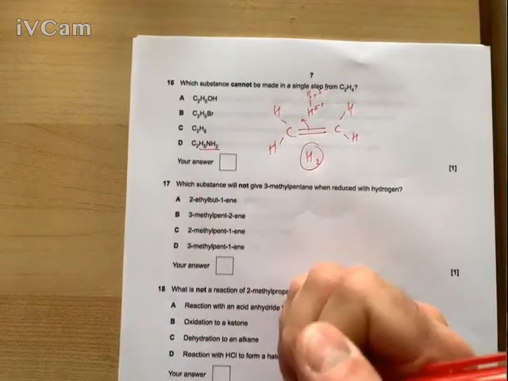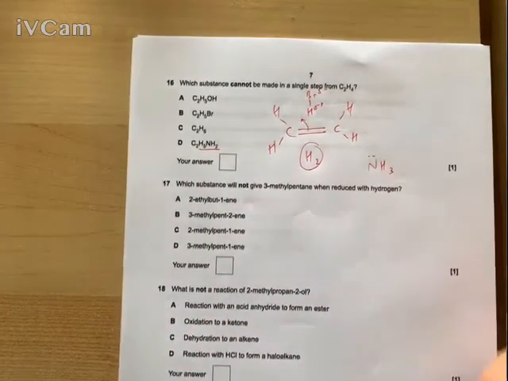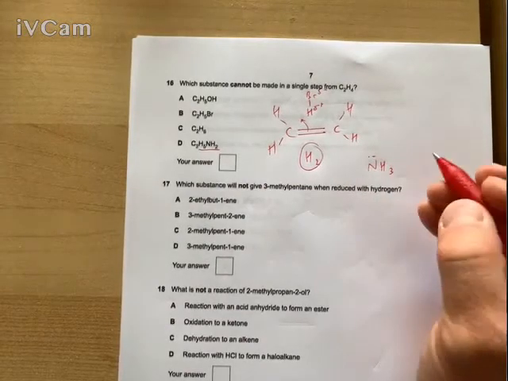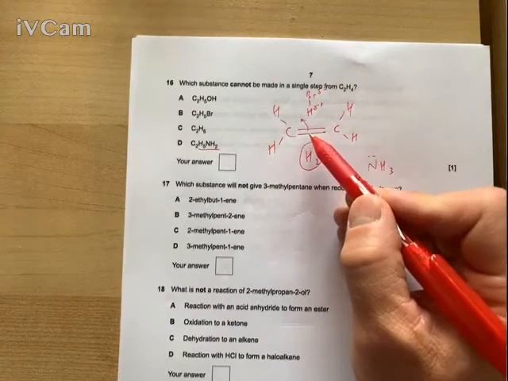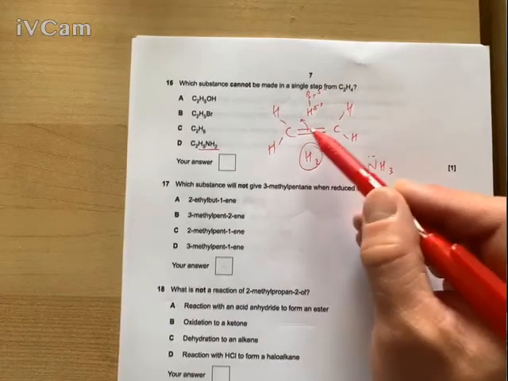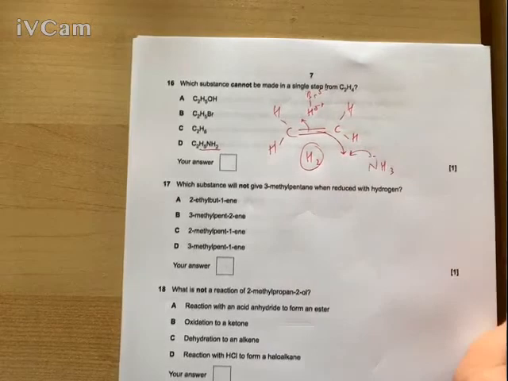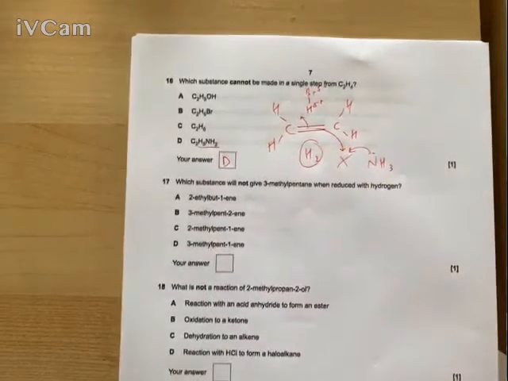Then this one, NH3. Have we ever seen that? No. And in fact, NH3 tends to behave more as a nucleophile, a source of electrons. Well, if we look at the first step in the electrophilic addition mechanism, electrons come from the double bond. So we would end up with two things wanting to give away electrons. Not going to happen. Okay, so our answer there is D.